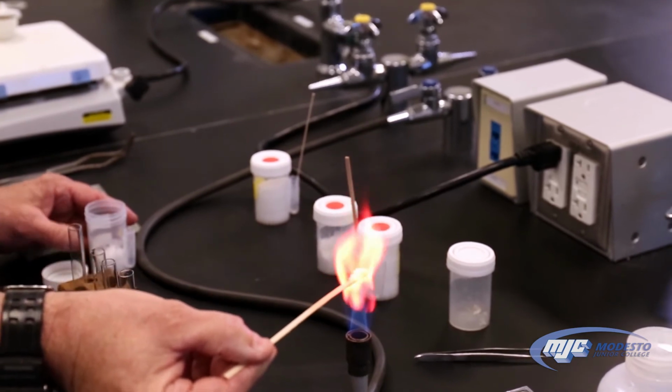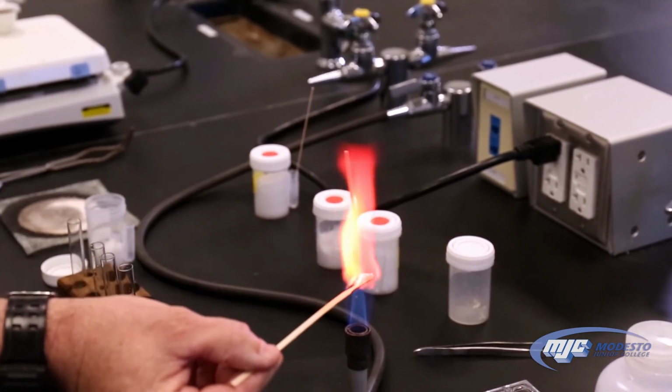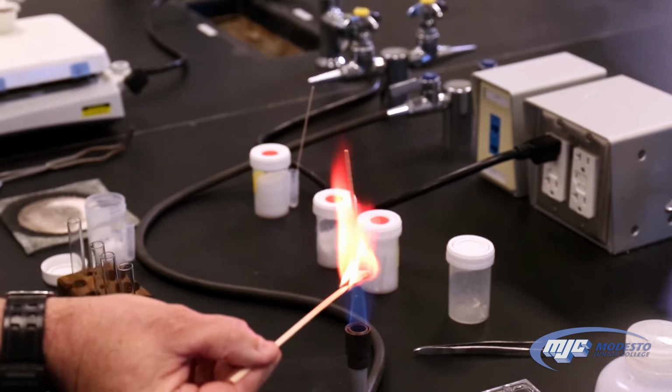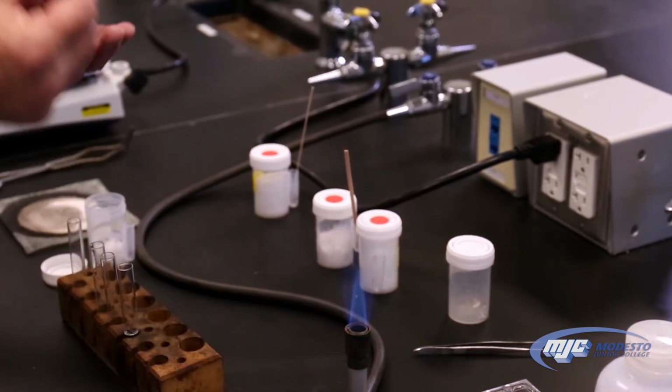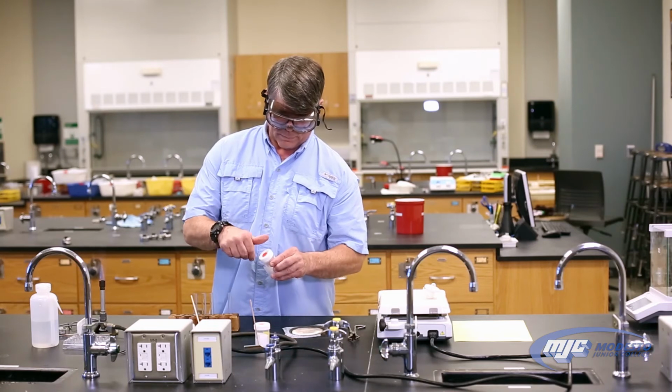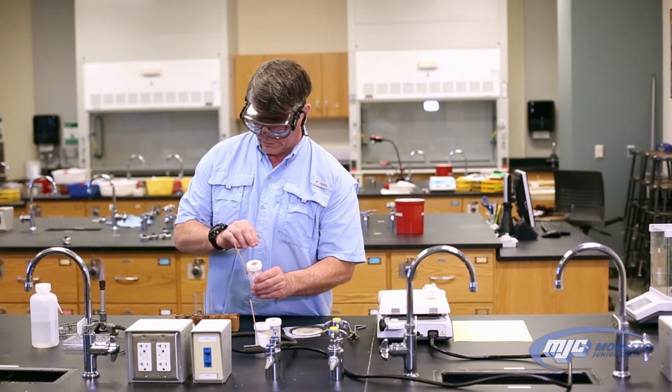So that red right there, that tells us that we have strontium atoms in there, which means that our anhydrous salt is strontium chloride. Next one.